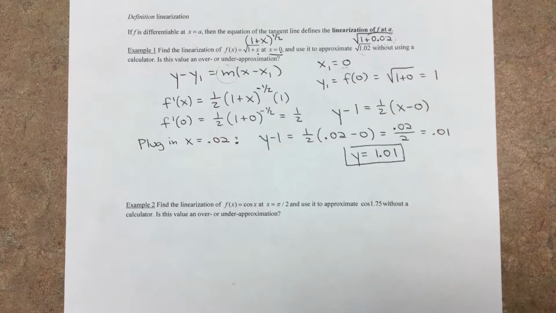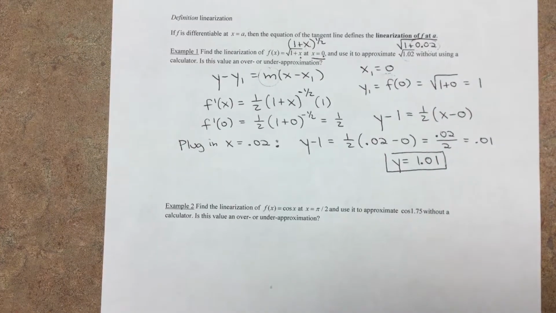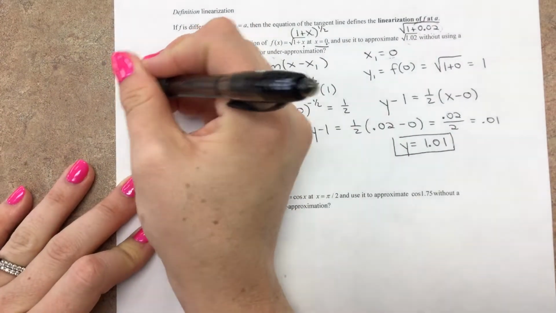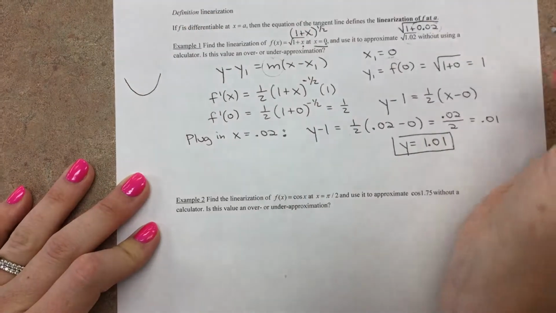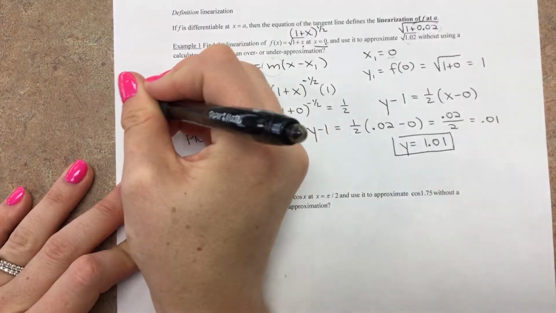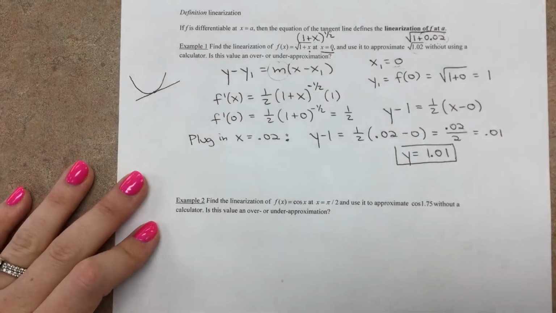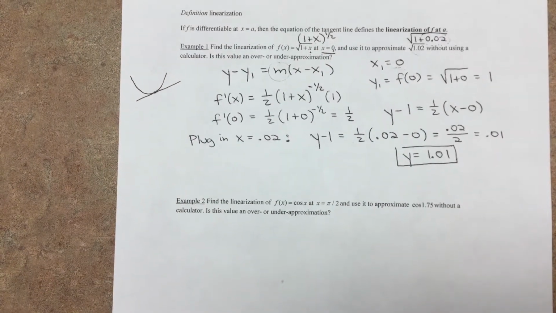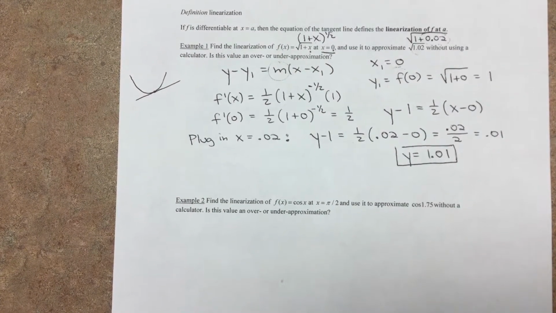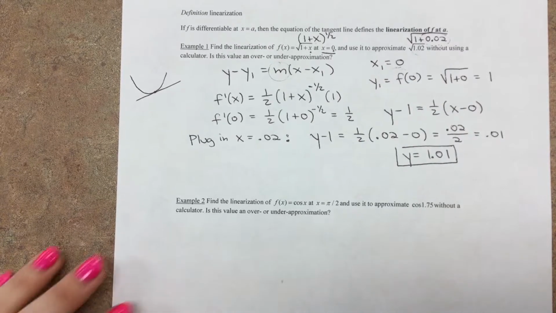The way that we are going to answer that question is by using the concavity of our original curve. Because if you remember talking about this in class, one of two things will happen. Let's say that our graph is concave up, something like this. Any tangent line that you have, besides the point of tangency, would go slightly under that graph. So that would be an under approximation, just a little bit lower than what the actual value would be.